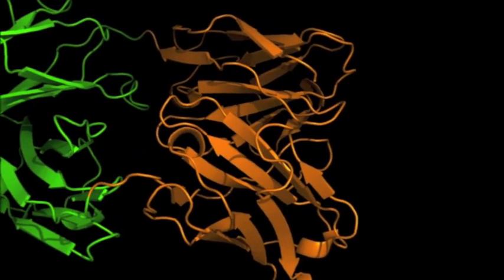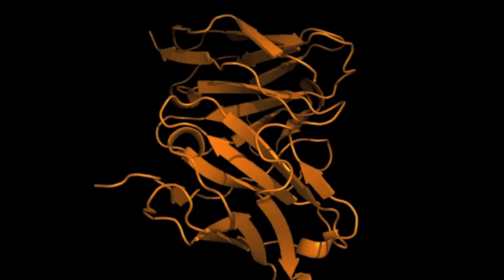It consists of a hydrophobic core with one beta sheet on one side and one beta sheet on the other side. A beta sandwich framework.